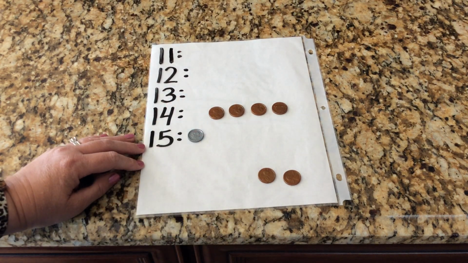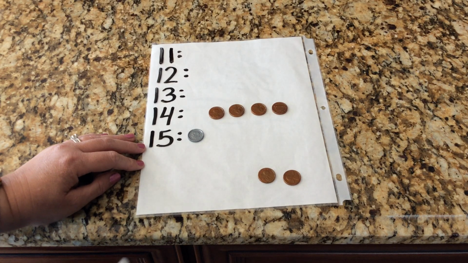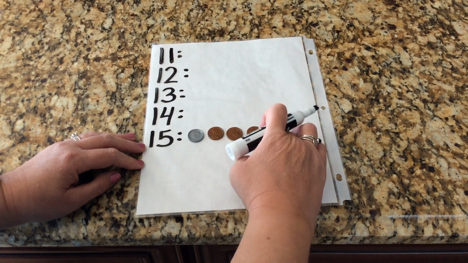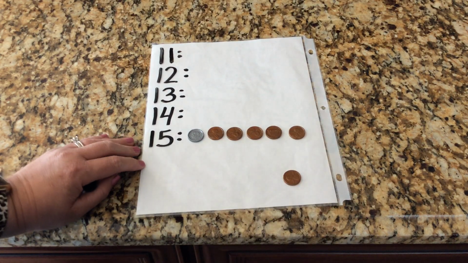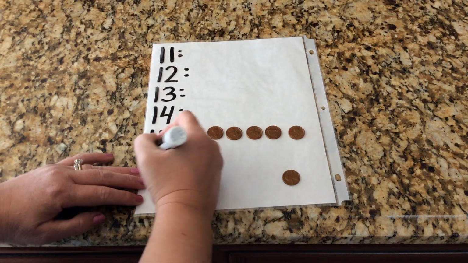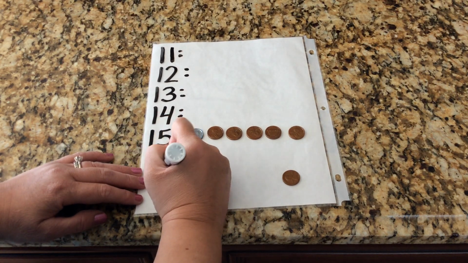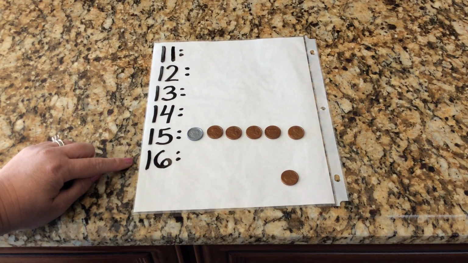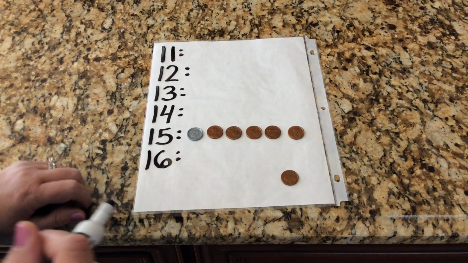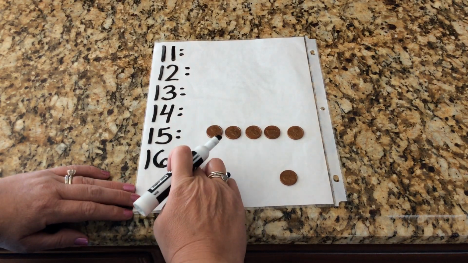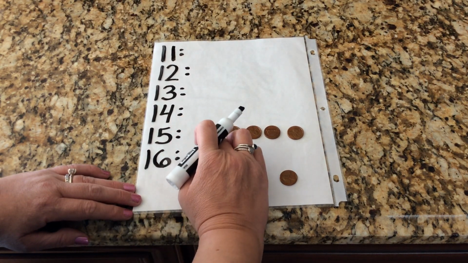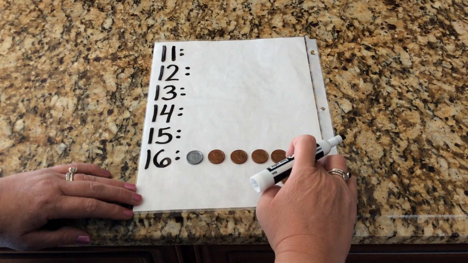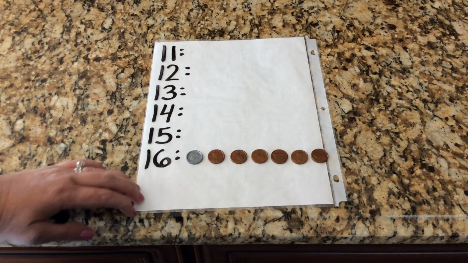How much money do I have right now? 10, that's not 15, 11, 12, 13, 14, 15. And the last number we are going to make out of a dime and some pennies is 16. So what gets me to 10? And then some pennies, 10, 11, 12, 13, 14, 15, 16.